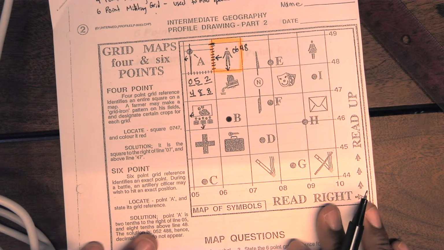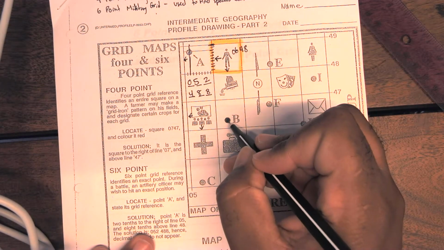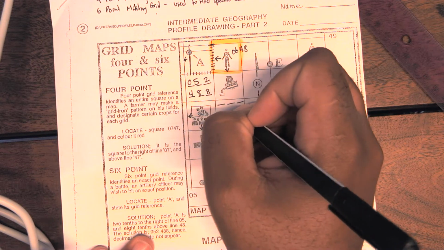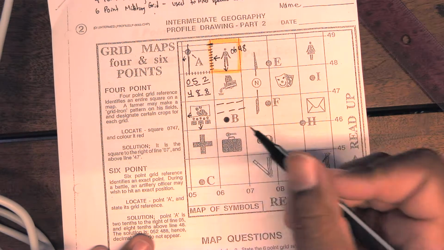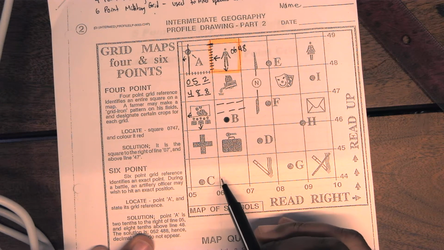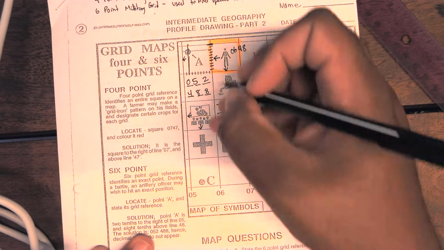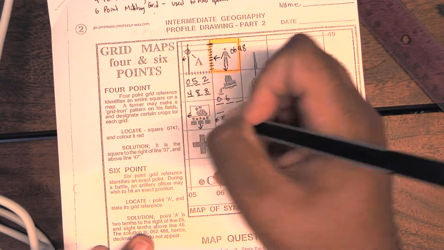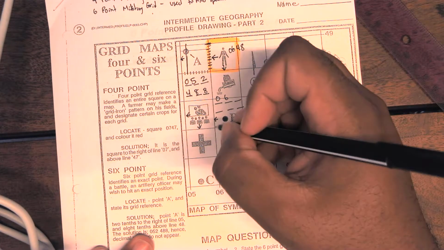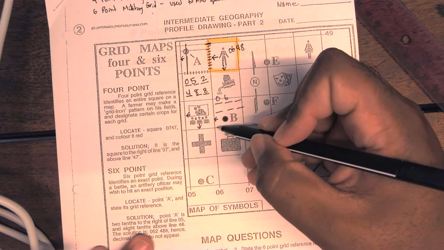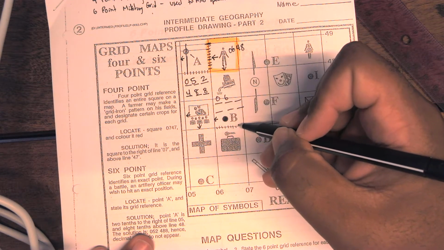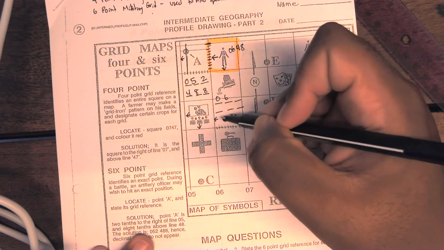Now let's do one more as an example. This is B. I'm just going to put my 6 blanks here. 1, 2, 3, 4, 5, 6. So that's point B. Moving across from line 6 to 7, we're going to put in 06, the line that's to the left. And we're going to break it up into notches of 10. 1, 2, 3, 4, 5, 6, 7, 8, 9, and 10.